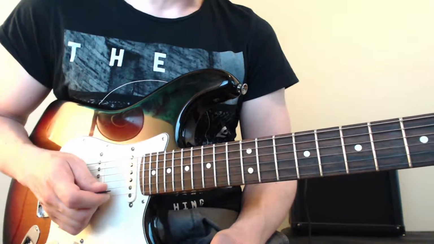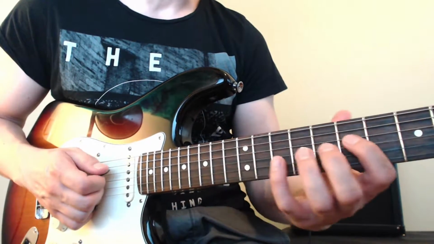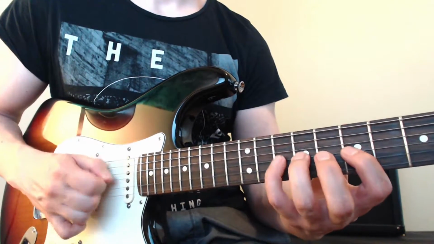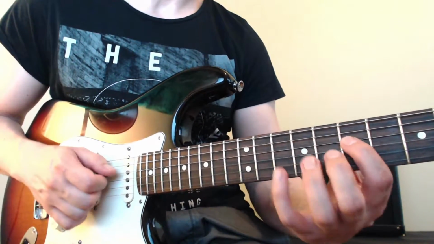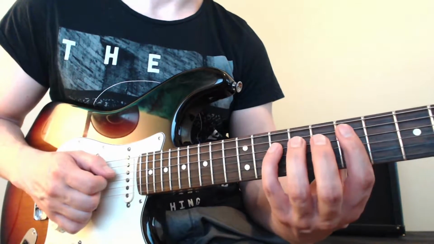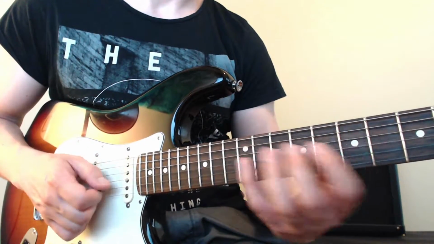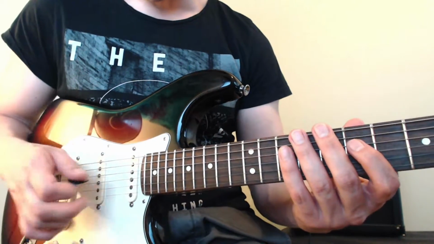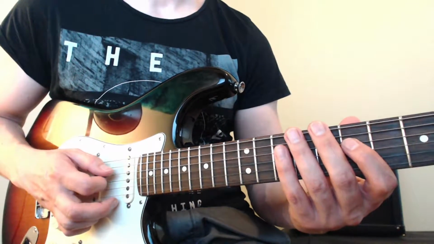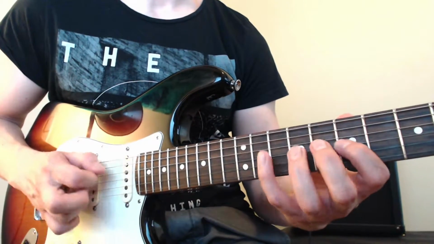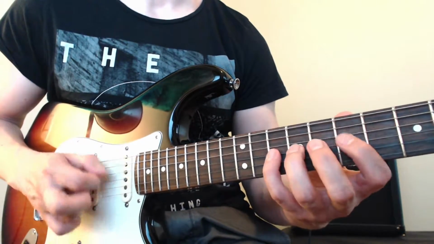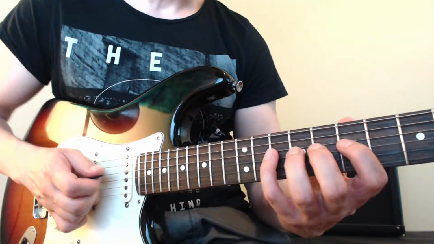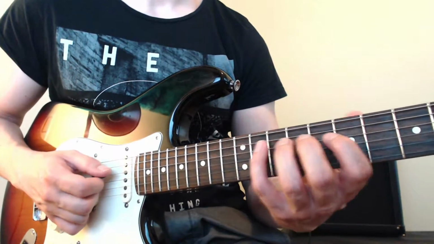So let's just apply this to another pattern. Let's take a 6-note pattern. So we have 7, 9, 10 on the D string and 7, 9, 10 on the G string. And this will be a 6-note pattern. So we got 1, 2, 3, 4, 5, 6, 1, 2, 3, 4, 5, 6. So we got 6 variations in this case.